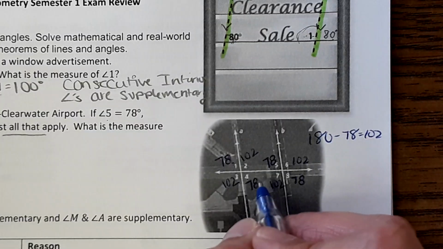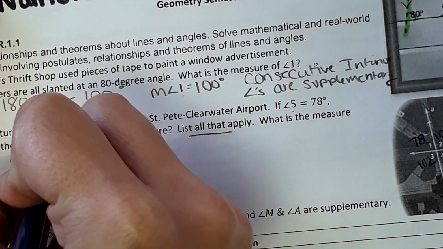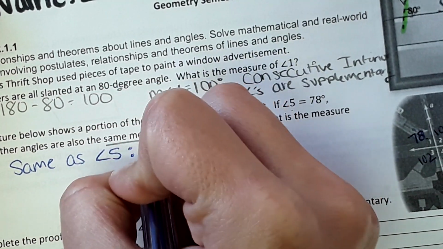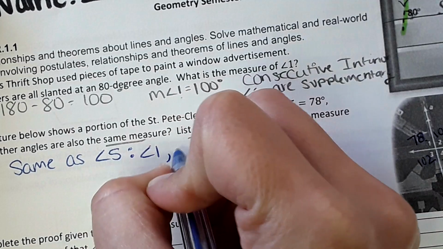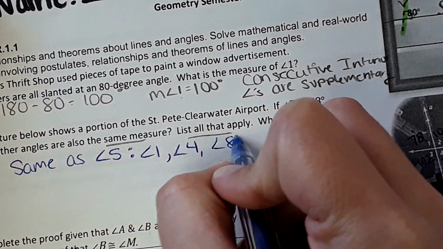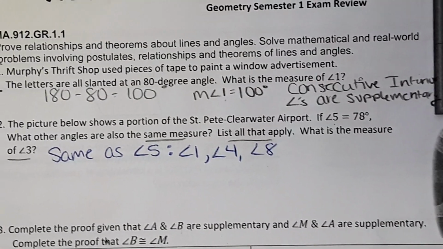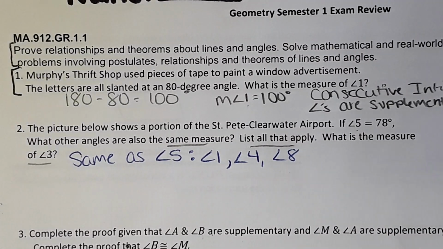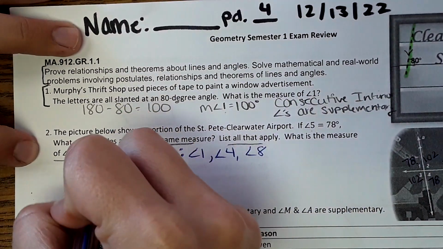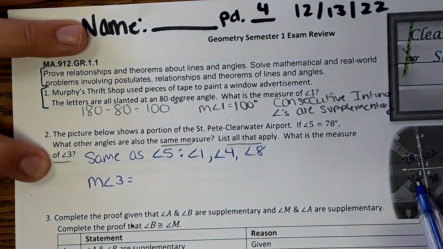Looking at this now, the angles that are the same as angle 5 would be angle 1, angle 4, and angle 8. And then what is the measure of angle 3? The measure of angle 3 is 102 degrees.